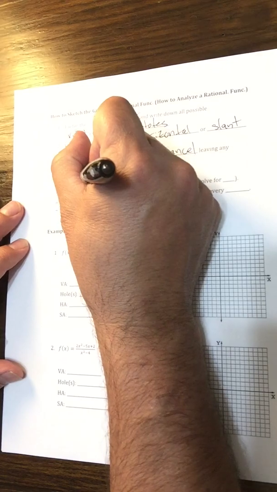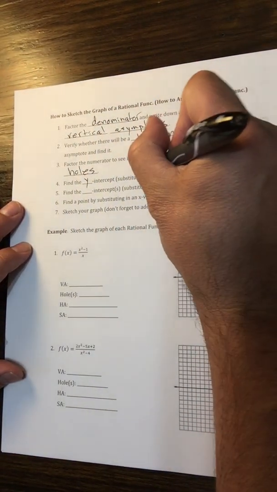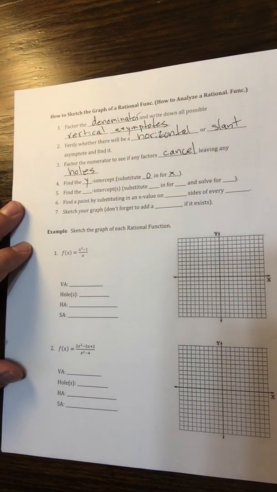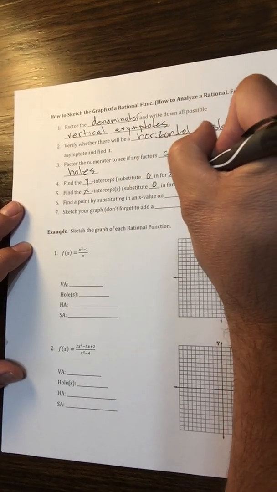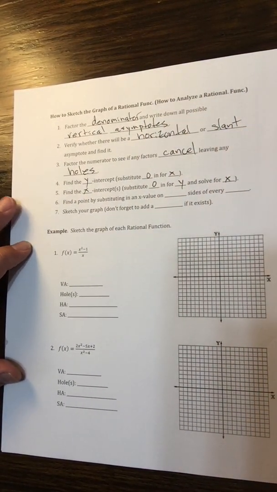Number 4, find the y-intercept the same way we always have. Substitute in 0 for x. Number 5, find all x-intercepts by substituting 0 in for y and solve for x.